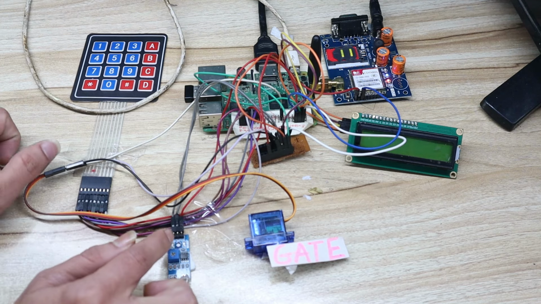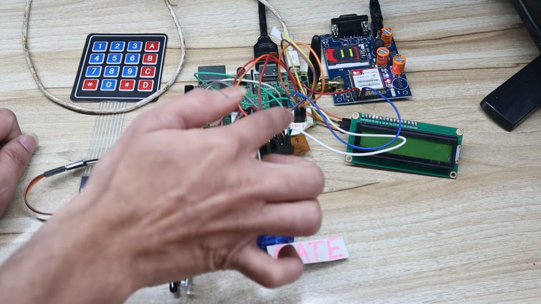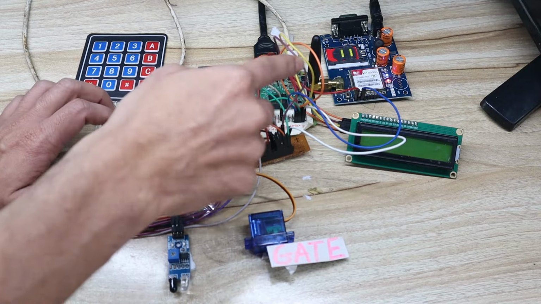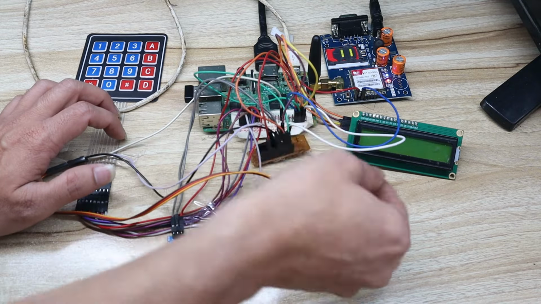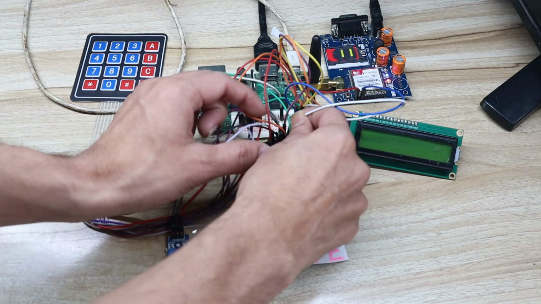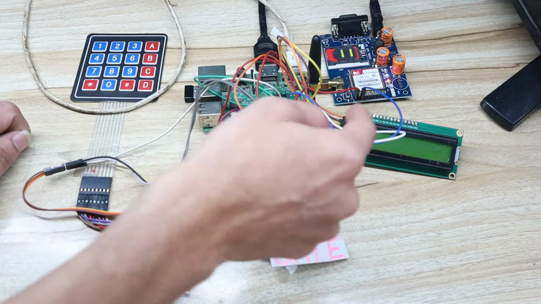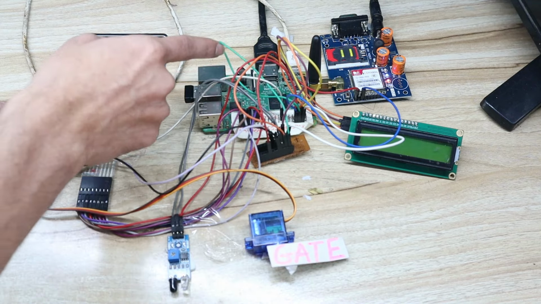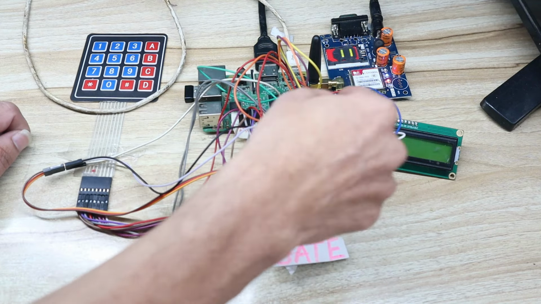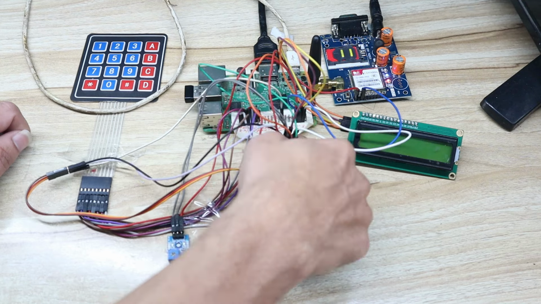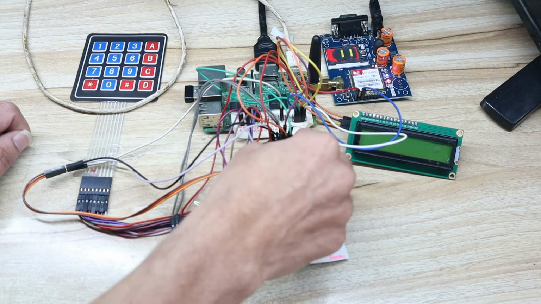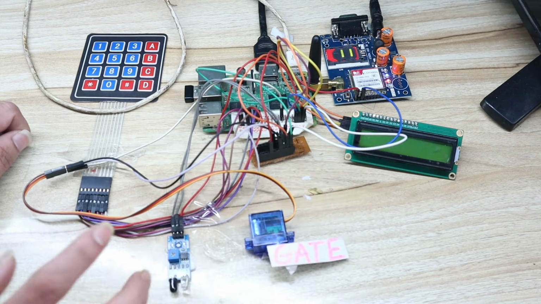Okay, so your ground and VCC pin should be connected properly. First check whether the 4th pin of your Raspberry Pi is connected to common ground or not. Yes, it is connected. Now the 6th pin of the Raspberry Pi should be connected to common VCC, and the 4th to common ground. Yes, it is connected at my end.